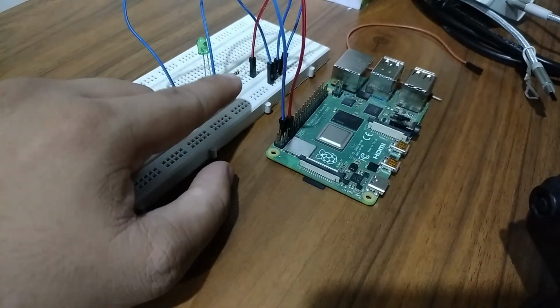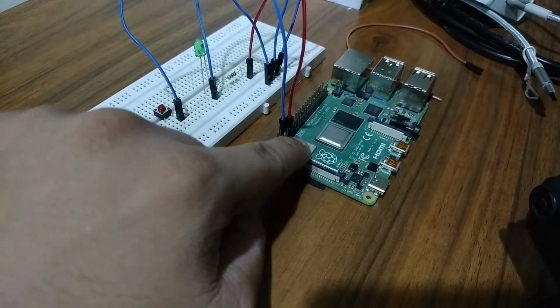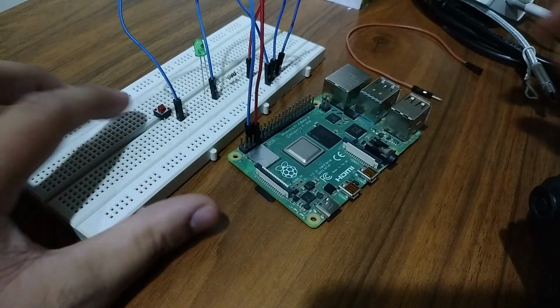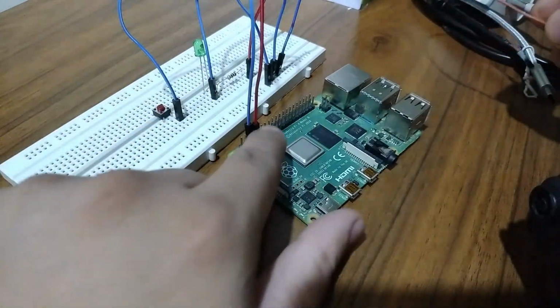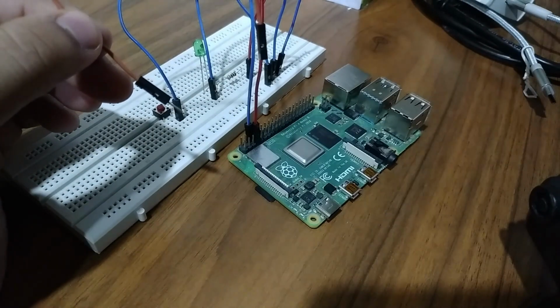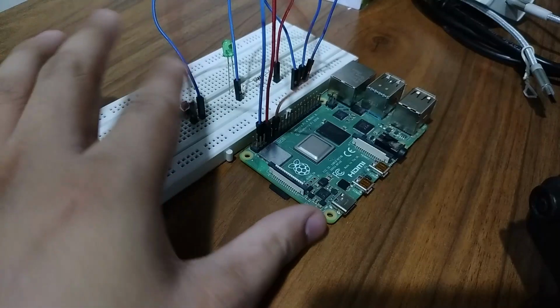So you can see I have connected the LED wire resistor over pin number 7. Okay, now I will be connecting the switch to GPIO pin number 17. So this is my circuit diagram. So here it is ready.